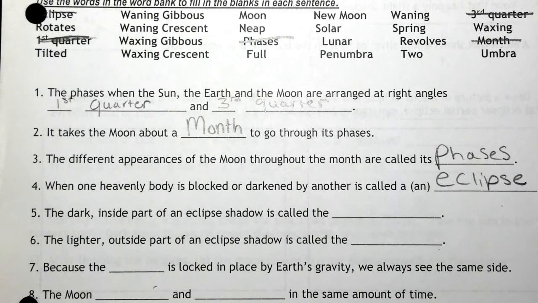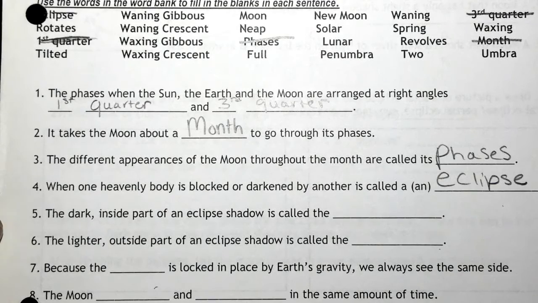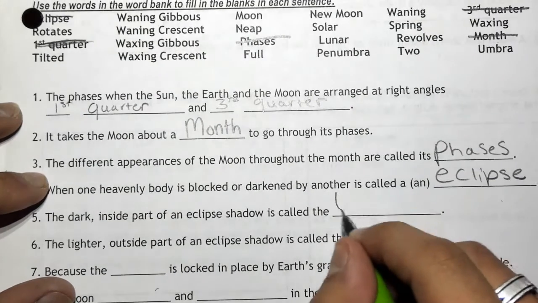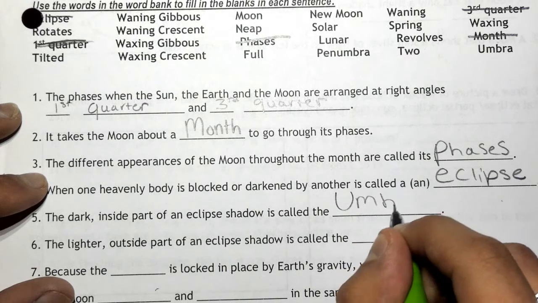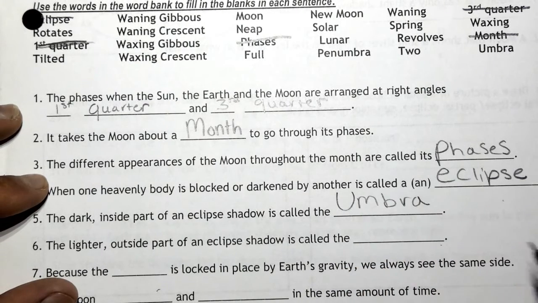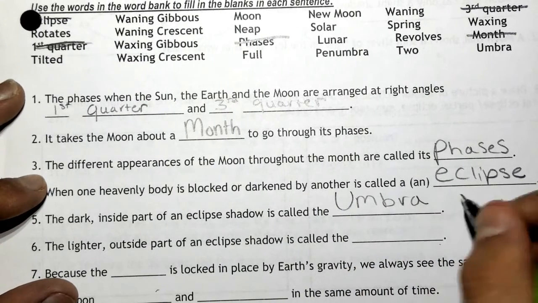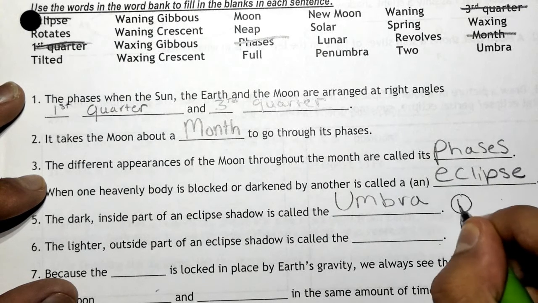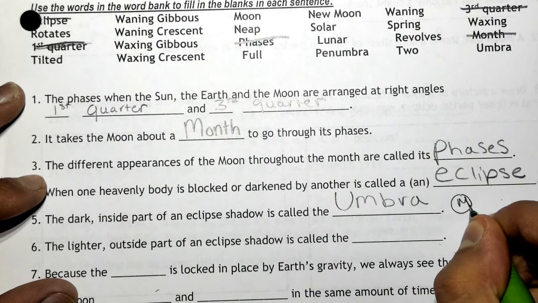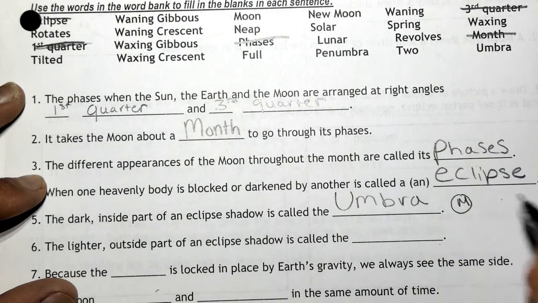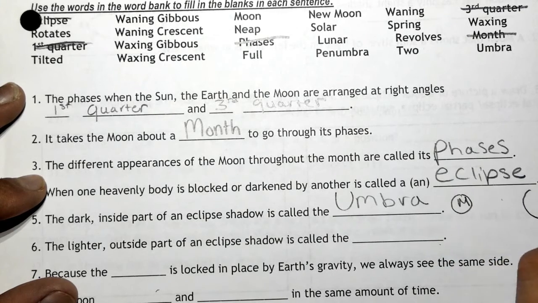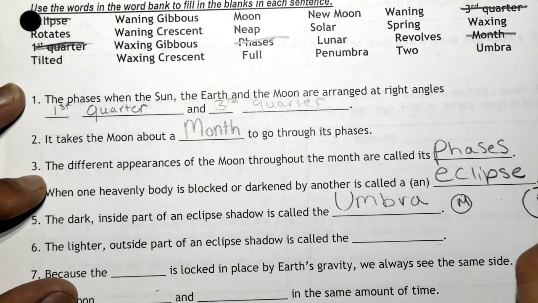that. Number 5, the dark inside part of an eclipse shadow is called the umbra. Remember how, here, I'm going to draw it for you guys so you don't get it confused. So say this is the moon, and then this is the earth.